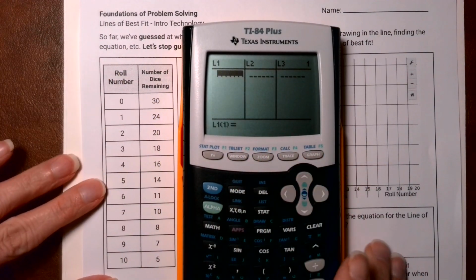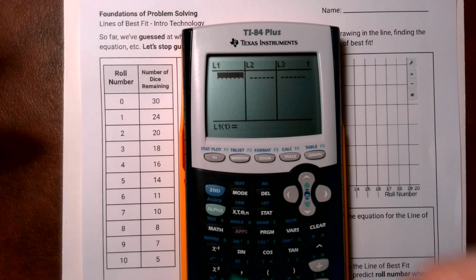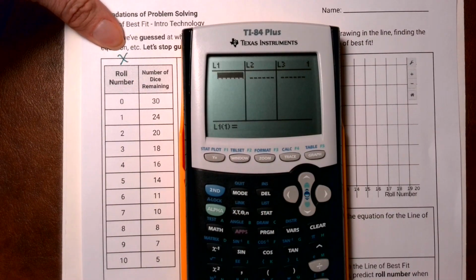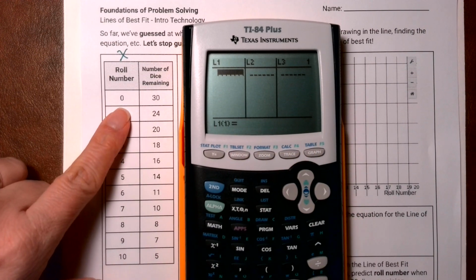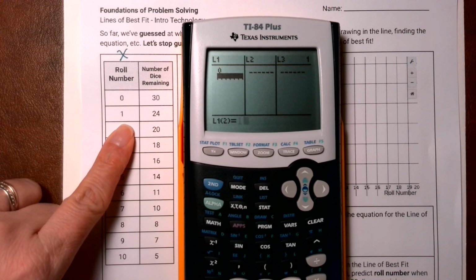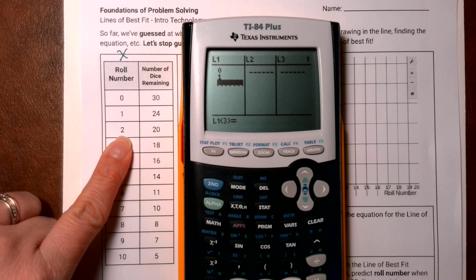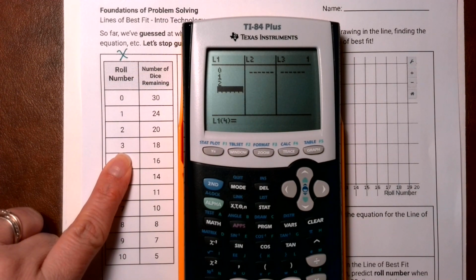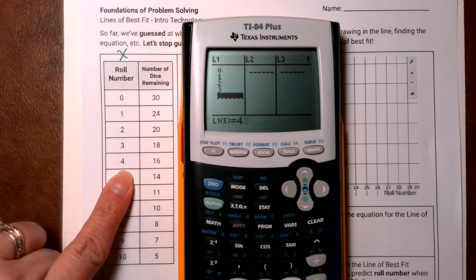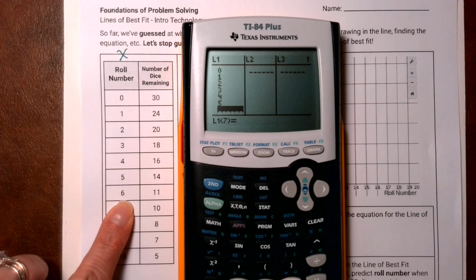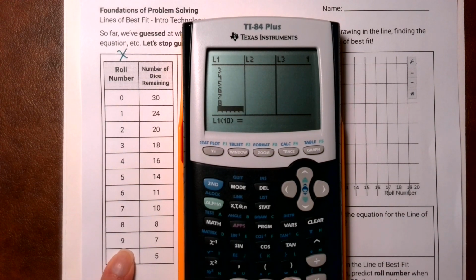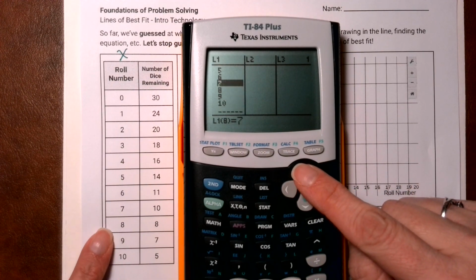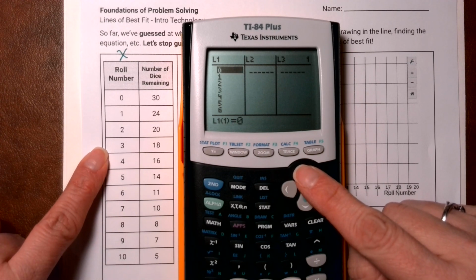If you have your table of values, the X column is going to be the roll number, and we're going to enter that into list 1. So we're going to hit 0, enter, 1, enter, 2, enter. Remember what I said about going extra slowly, very carefully. If you make a mistake, you're going to get the wrong answer. 7, enter, 8, enter, 9, enter, 10, enter. I highly recommend going back through this list just to make sure you didn't miss anything.